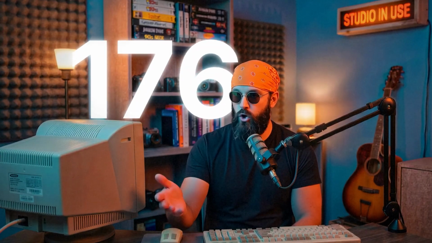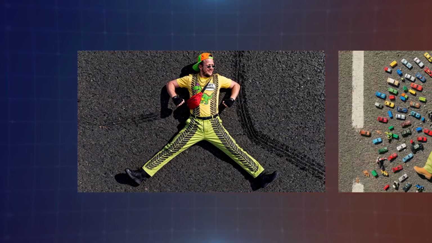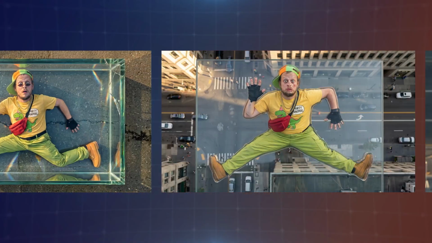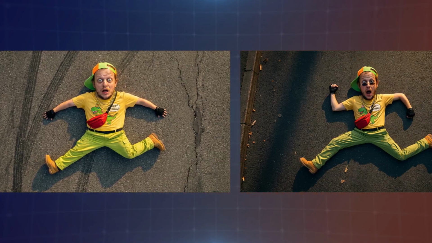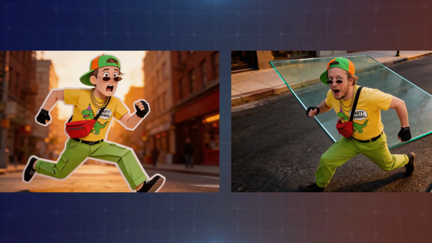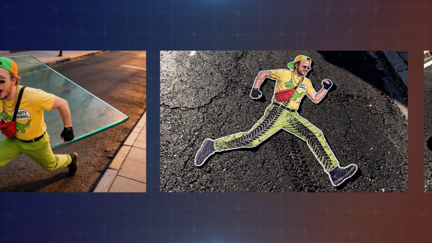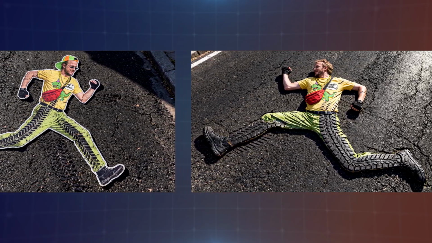This specific frame almost ended the entire project. 176 generations total. I honestly don't know if the AI just isn't trained on cartoon physics, or if my prompting just sucks. Probably both. I tried prompting a giant glass sheet pressing him down. The AI gave me a man standing upright under glass. I tried paper sticker man on the floor. Awful. Finally, I changed my approach.